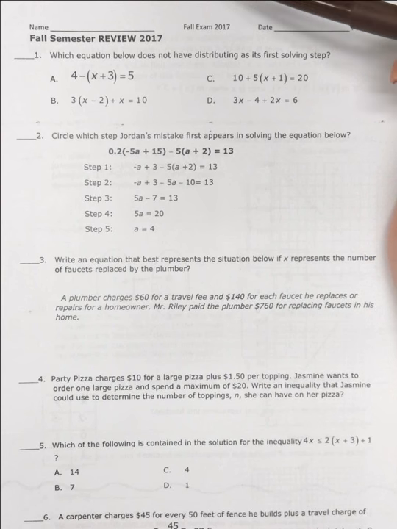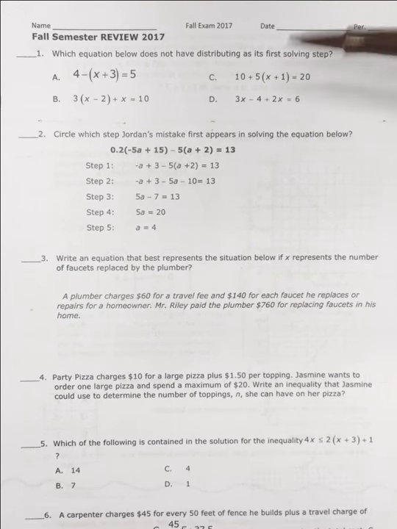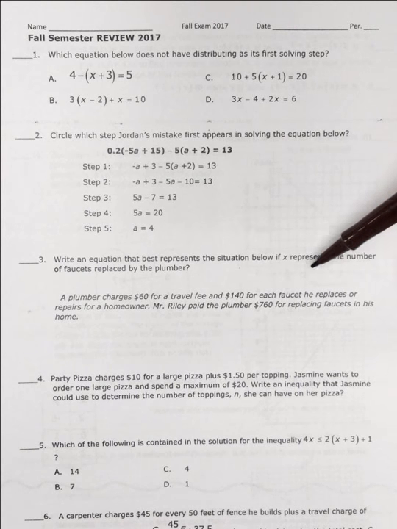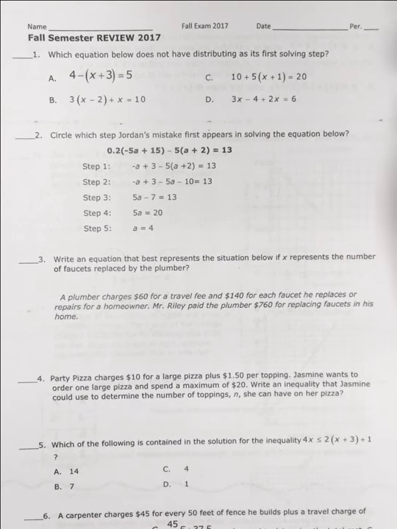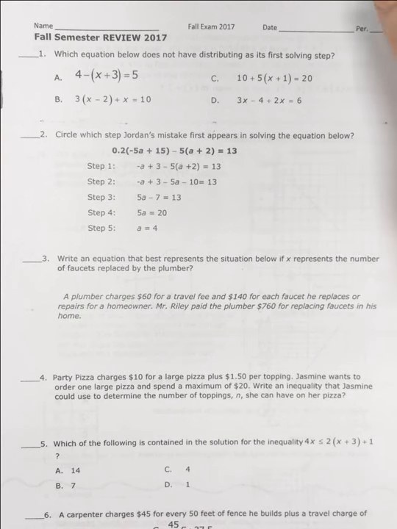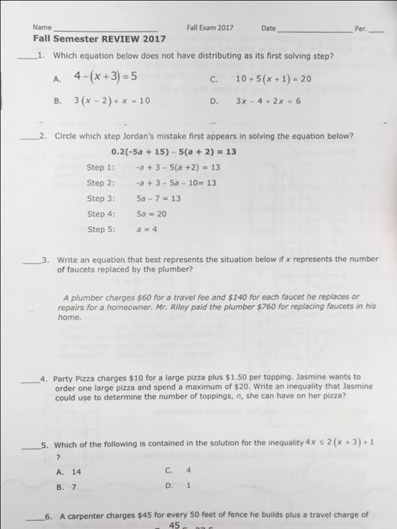Okay, here's your fall semester review for your final for algebra. If you complete the final, follow along, copy all the things that I'm copying, you'll get 10 points added to your final. Guys, that's like a whole point and a half added to your semester. So it's huge. So please just watch the whole video. I know it's going to be long, but it'll be worth it.